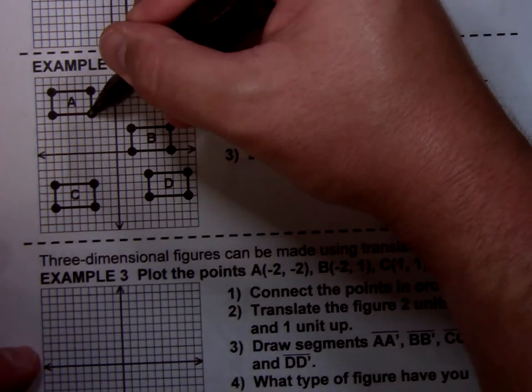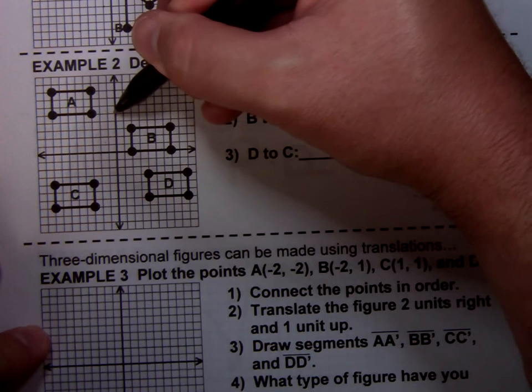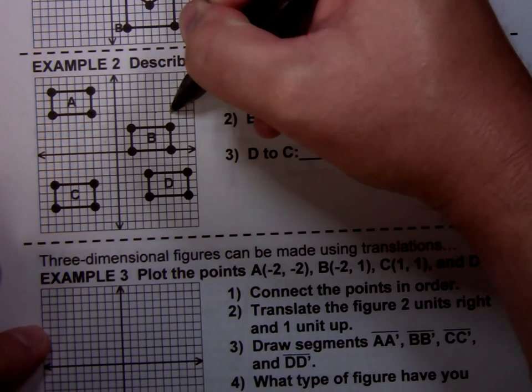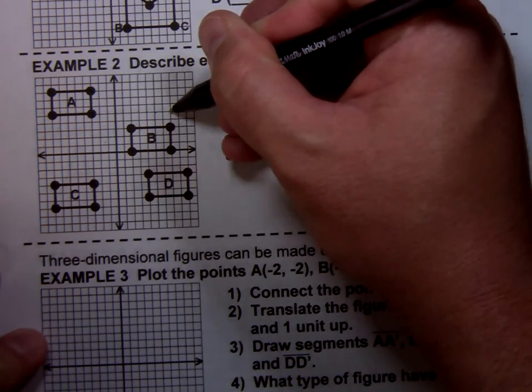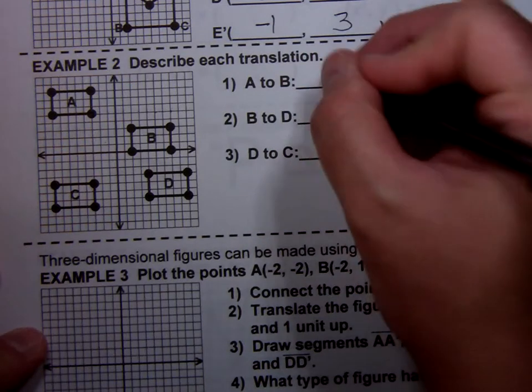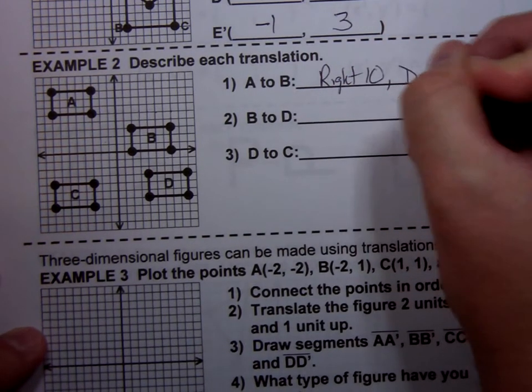So let's see how far I would have to go to get from here to here. So 1, 2, 3, 4, 5, 6, 7, 8, 9, 10 to the right. And then I'm going to have to go down 1, 2, 3, 4, 5. So I went right 10 and down 5.